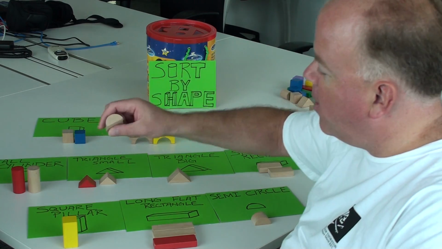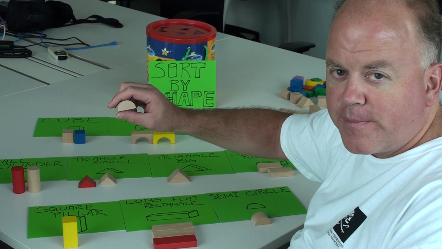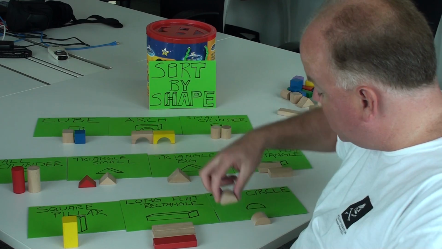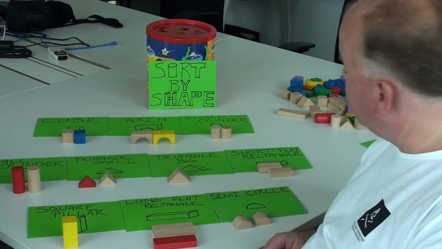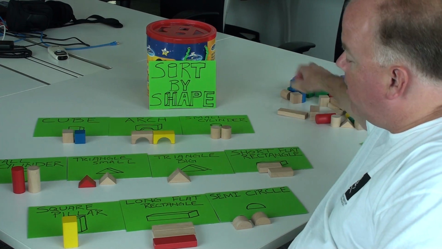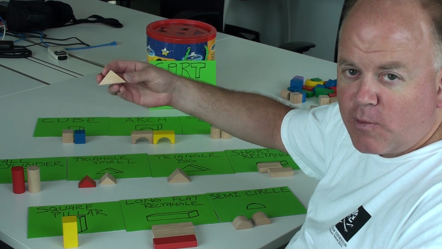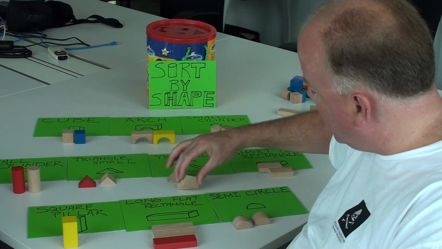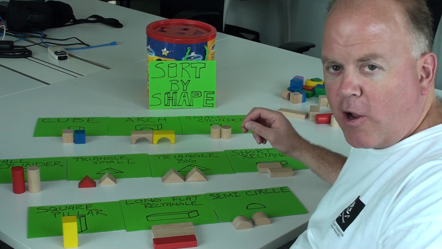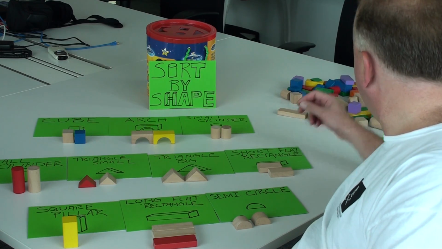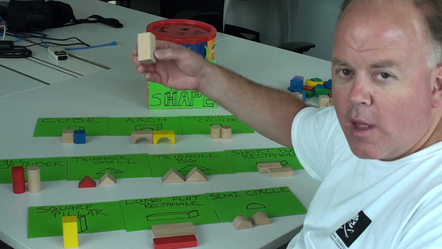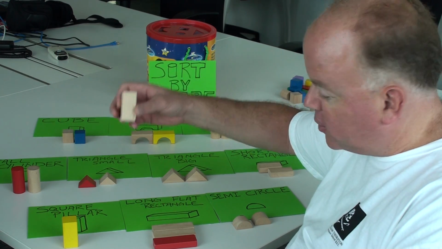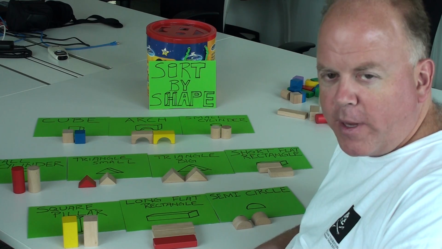What shape is this one? It's a half circle or a semicircle. Semicircle. Good job, Jupiter. What shape is this one? It's a big triangle. It's a big one. We'll put it in the big triangle pile. What shape is this one? It's a square pillar.